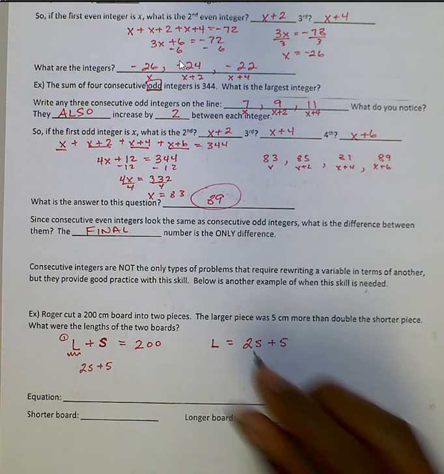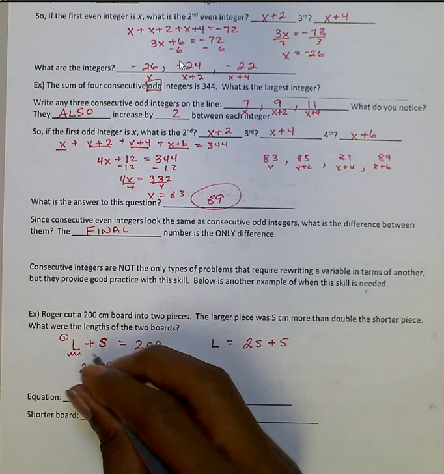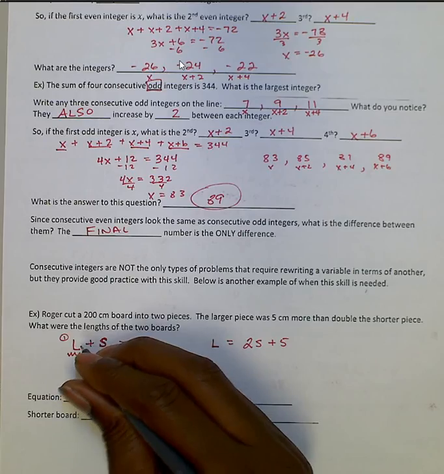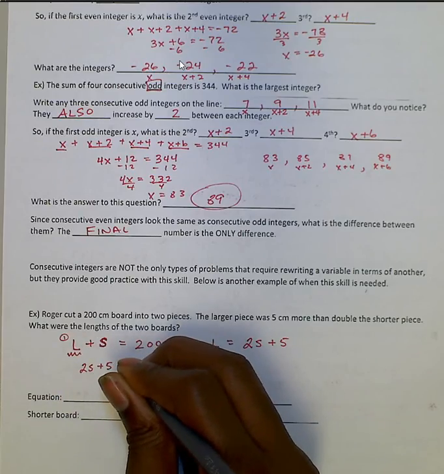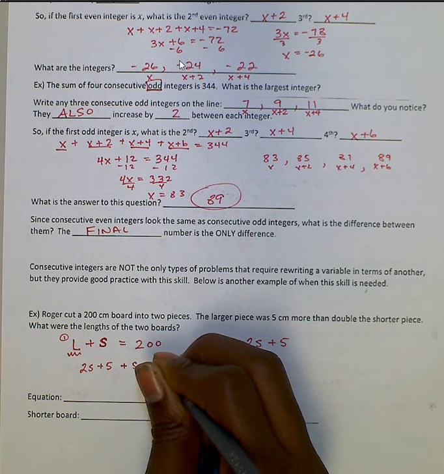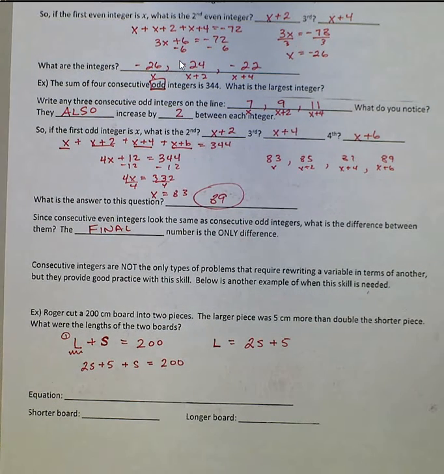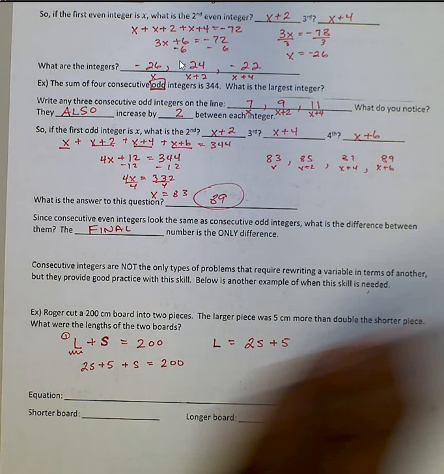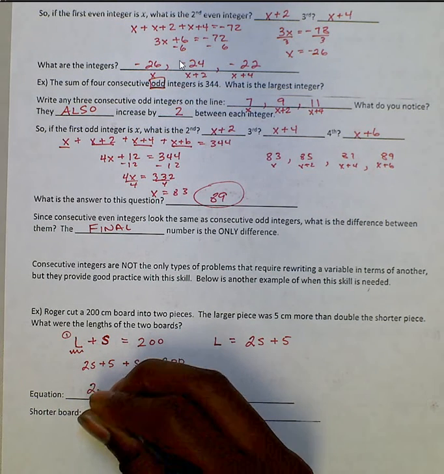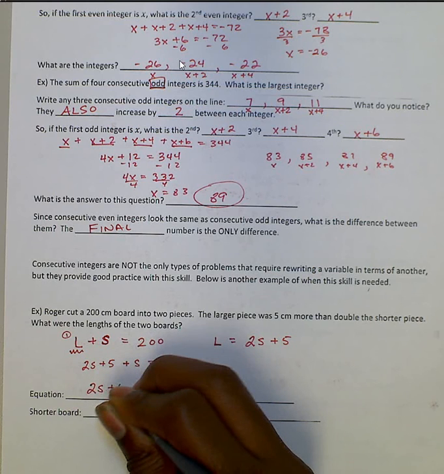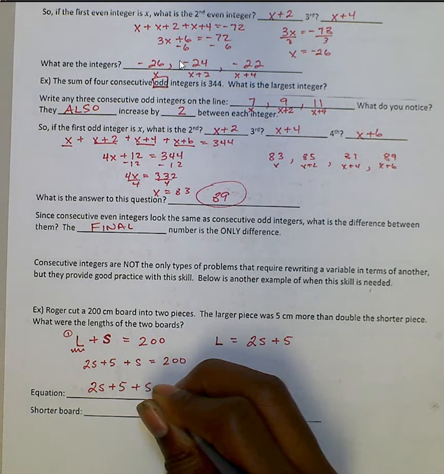That's what equal means. So I can rewrite this as, instead of L plus S equals 200, I can say 2S plus 5 plus S equals 200.